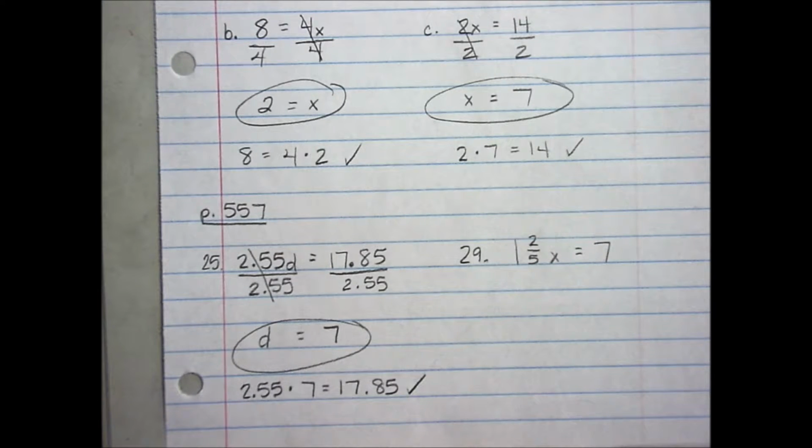Now, because these are fractions, we might have a little bit more work. We have to remember how to multiply and divide fractions and our rules for that. I might have some of you that would prefer to change some of your fractions to decimals before you do the work. I can show you that as well in a minute.